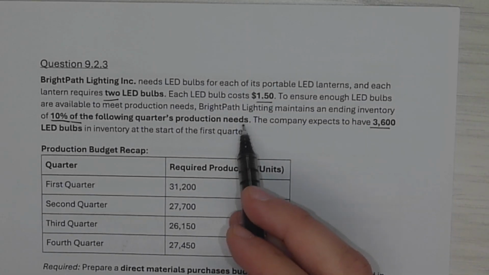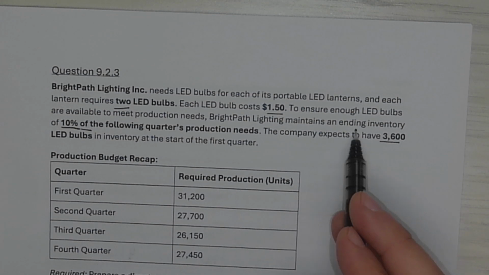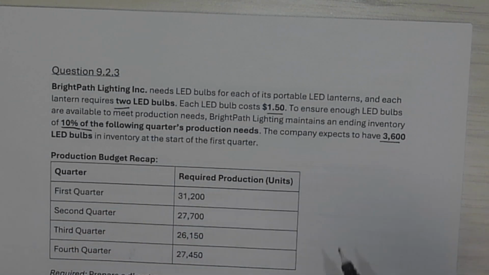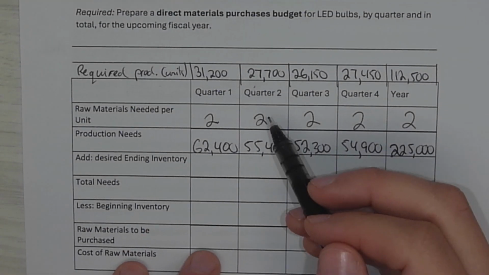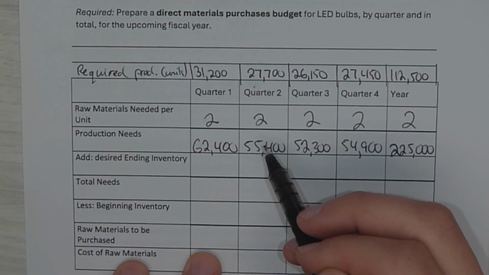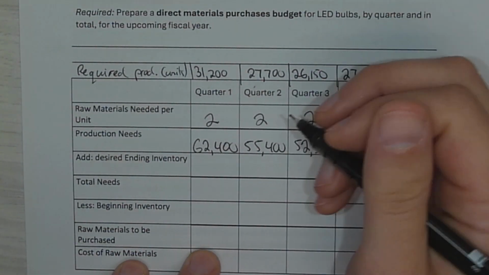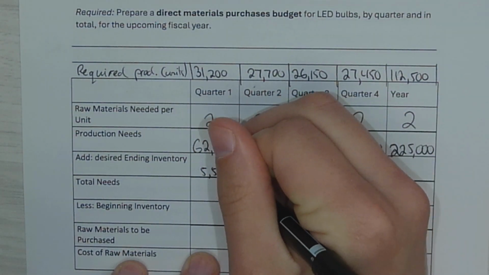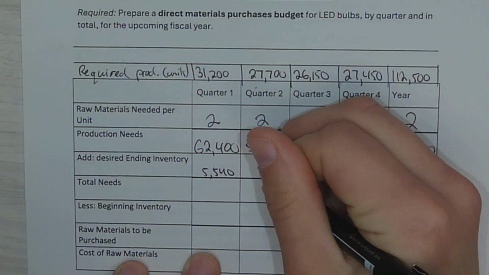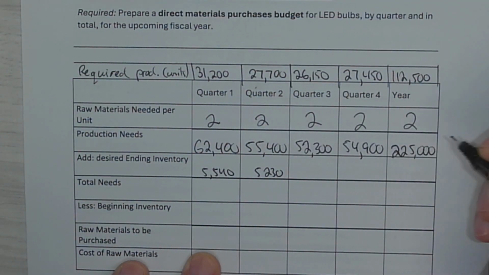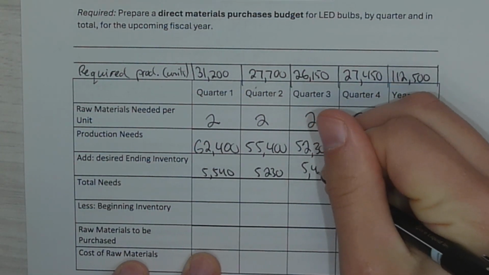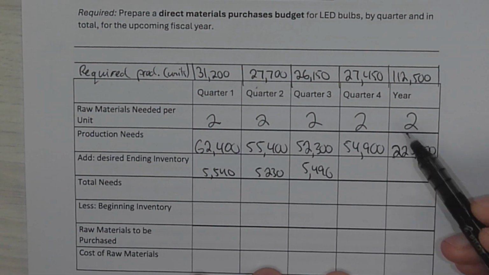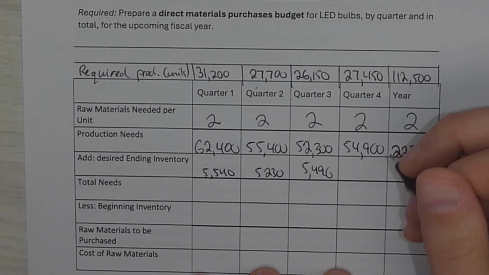So BrightPath Lighting maintains an ending inventory of 10% of the following quarter's production needs. So the following quarter for quarter 2 is going to be 55,400. They're going to want 10% of that. And same thing here. And just like the last one, we're going to assume that quarter 1 goes back to the same estimate.